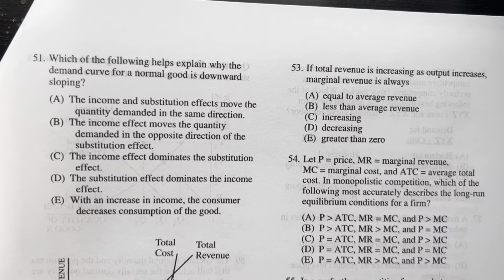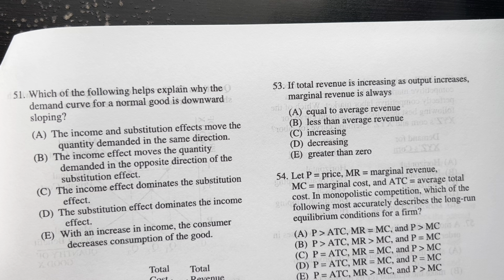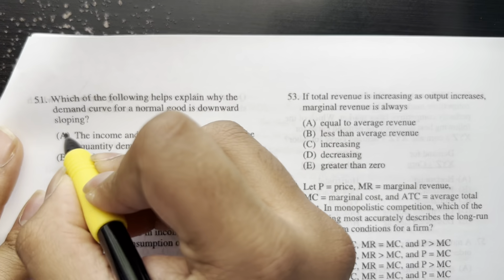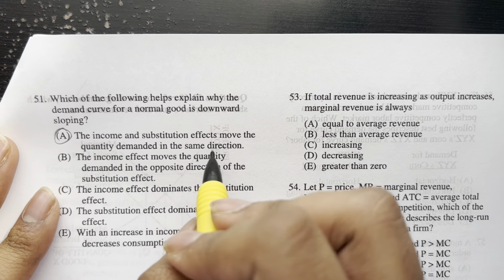All right, let's finish up this test with the last 10 questions. 51, which of the following help explain why the demand curve for a normal good is downward sloping? That's going to be, it's all due to the income and substitution effects. Yep. They move the quantity demanded in the same direction, right?